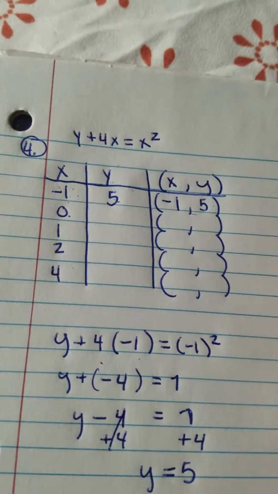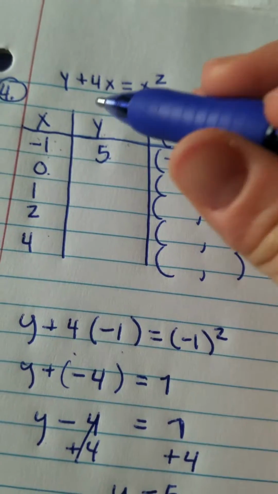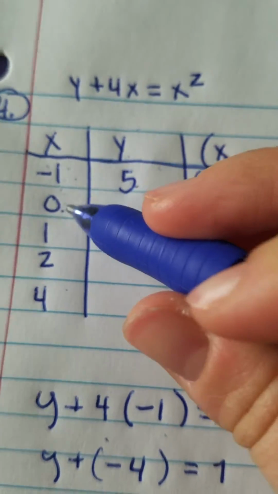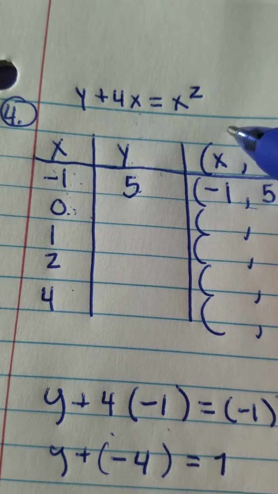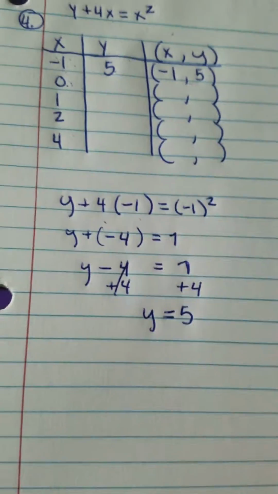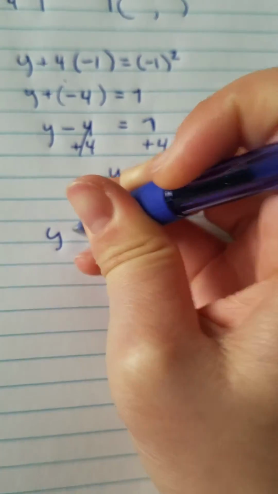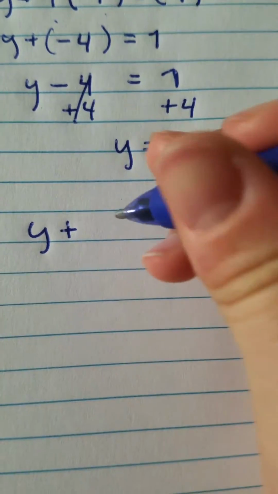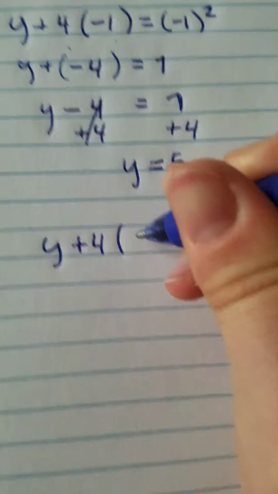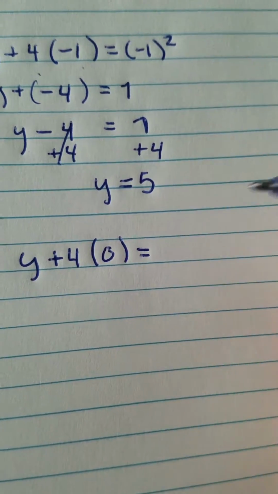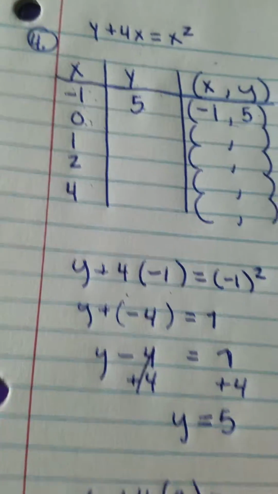So step 1, I would rewrite the equation, and you substitute the x value here for any x's you have up here. So let's do that again like we just did. So we're going to have y plus 4 times, and then we're using that x at 0. So 0 equals, and then x squared.